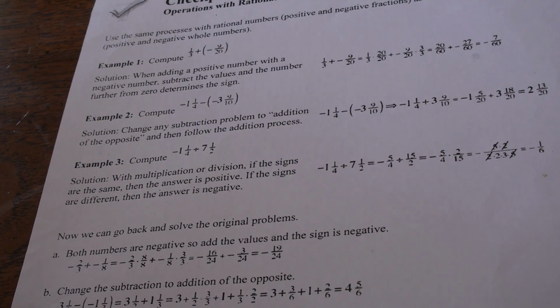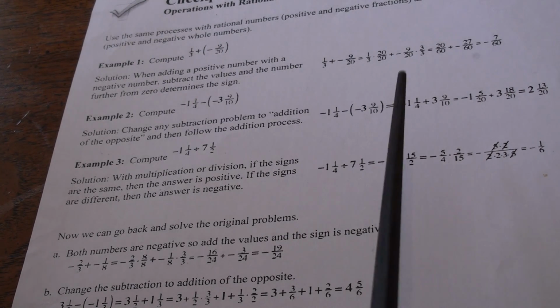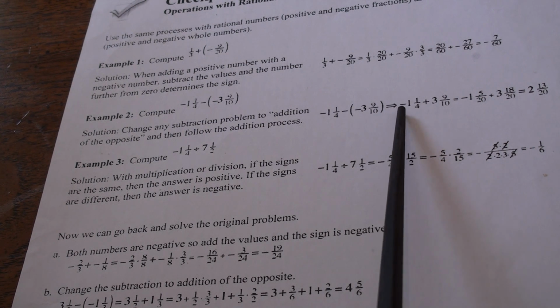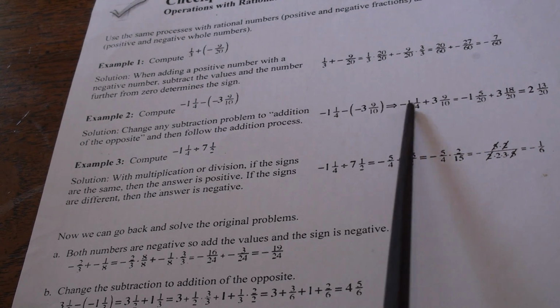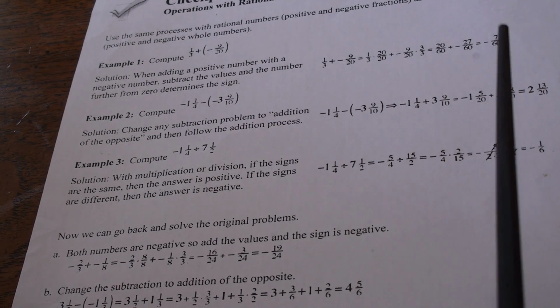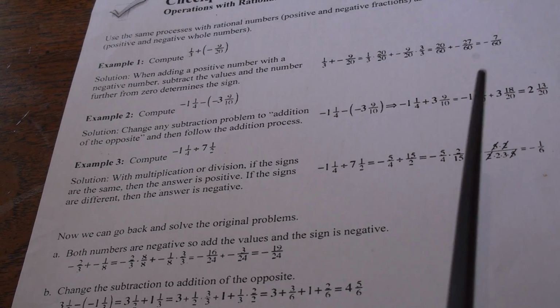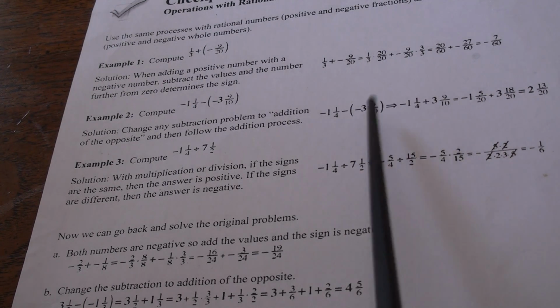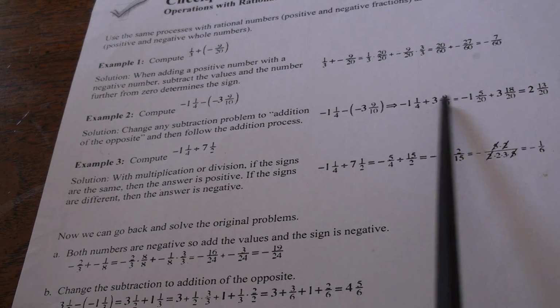For example number 2, I have two mixed numbers, -1 1/4 minus -3 9/10. Remember, when you subtract a negative, it becomes positive. So the first thing they did is they turned -1 1/4 minus -3 9/10 into -1 1/4 plus 3 9/10. You again need the same denominator. And for this one, they didn't turn it into a mixed number, but you will see some later examples where they do. But for this one, they left the -1 and the 3 by themselves.